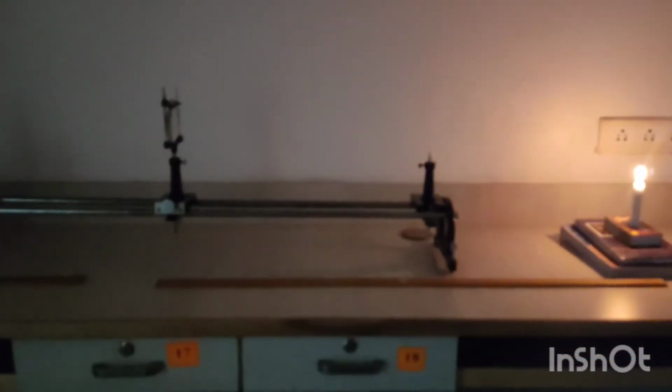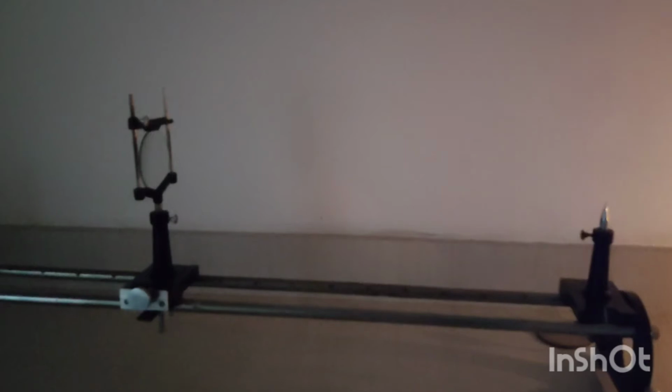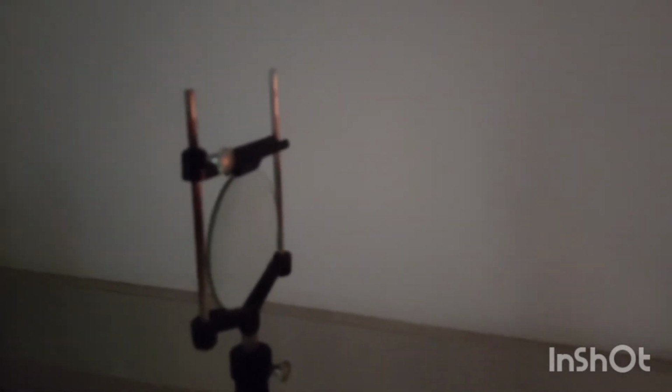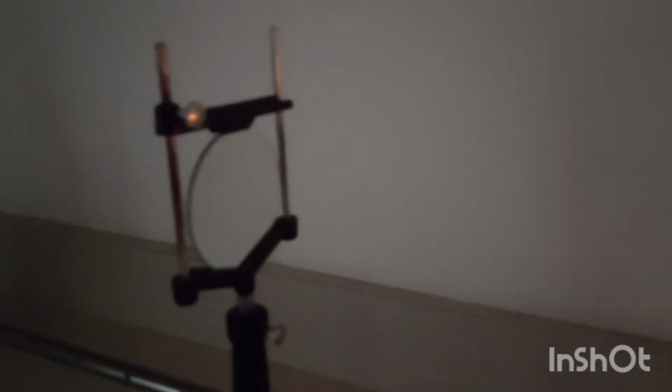Now children, the next part of this experiment is the convex lens. We again find out the focal length, this time of the convex lens. So this is the convex lens. There is a difference between the convex lens and the concave mirror. In the first part, we took a concave mirror, which has only a front reflecting face, and the back is polished. But a convex lens is totally transparent on both surfaces.